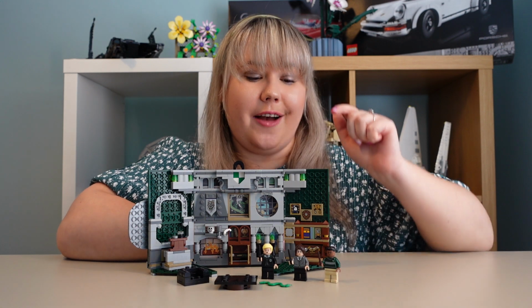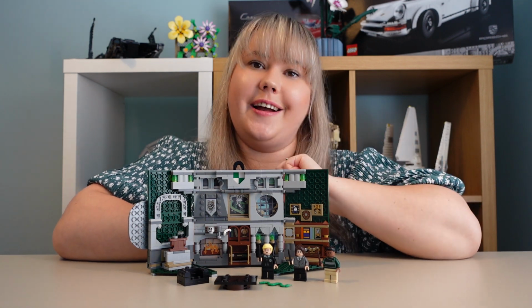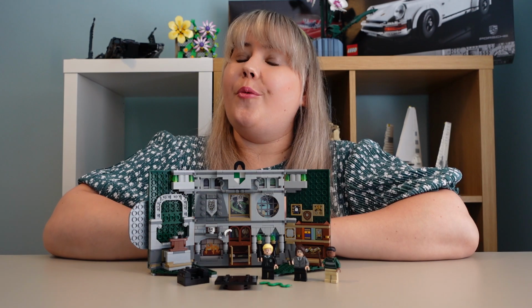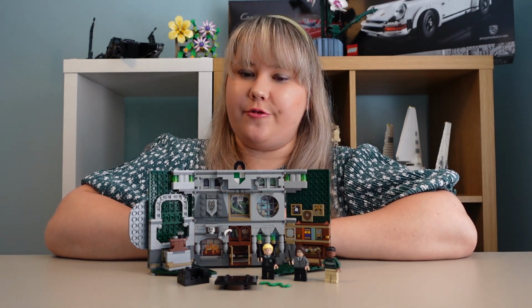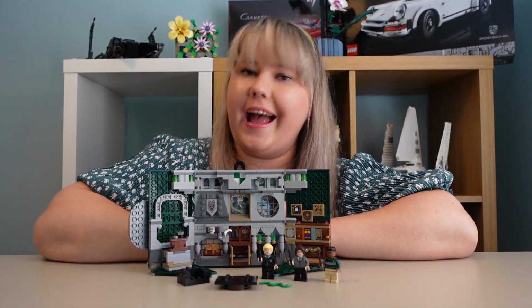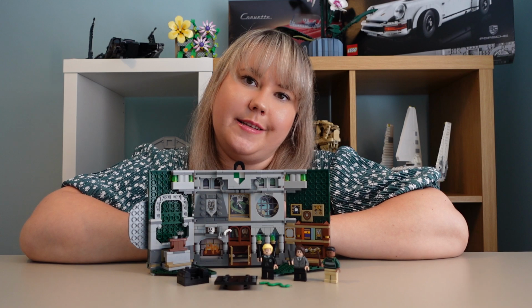You might notice a familiar face over here, and I am of course referring to the head of the house, Severus Snape himself. We also get two additional pieces of furniture, this armchair and the table for minifigs to sit on. And with that said, let's discuss the minifigs included.